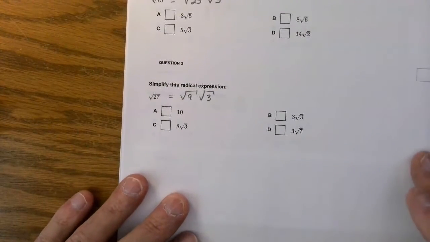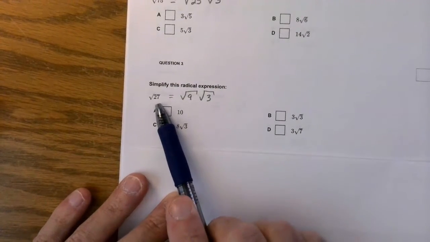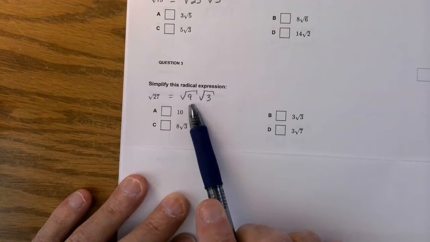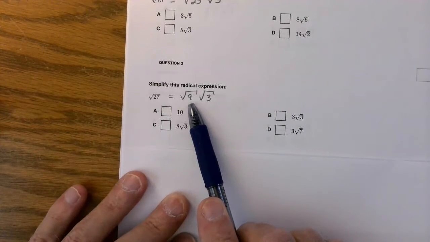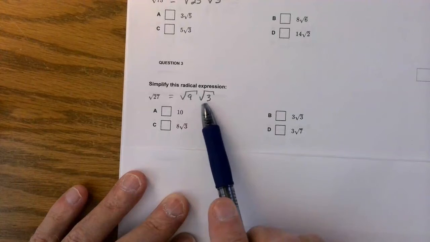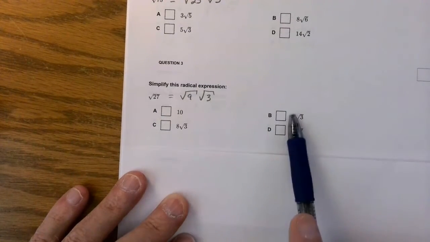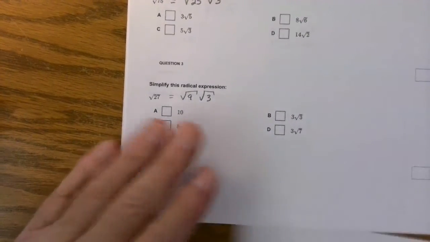Number 3, same thing, the square root of 27. Find a factor of 27 that's a perfect square. And we find one, 9. 9 is 3 times 3. That's a perfect square. 3 times 9 is 27. All right. So 3 times the square root of 3. There it is, right there.